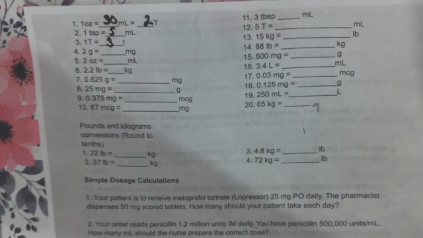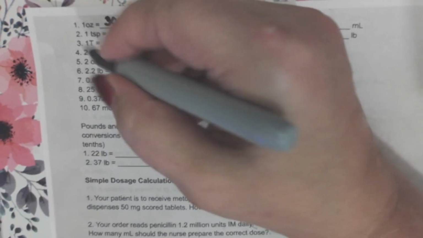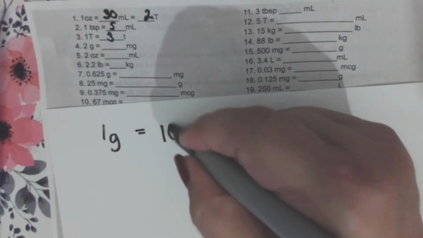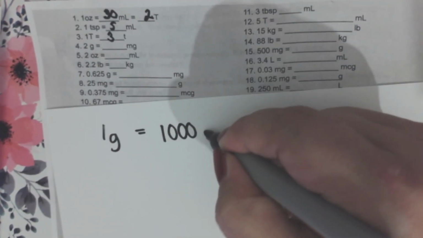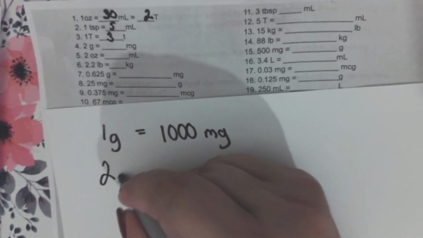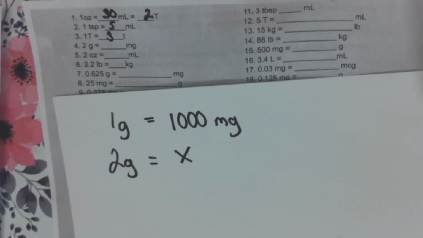2 grams equals 2,000 milligrams. The way we do this is 1 gram equals 1,000 milligrams. 2 grams equals X. Alright?